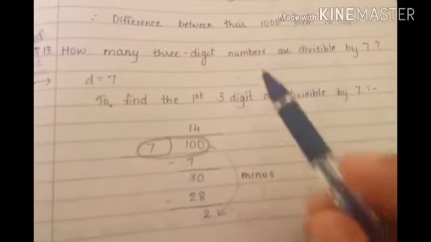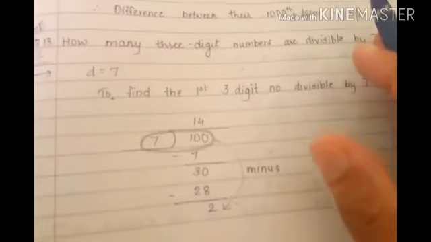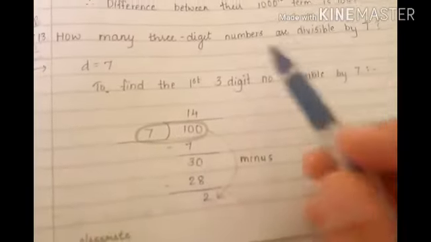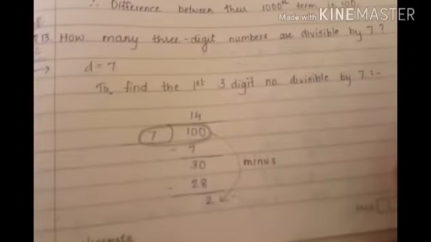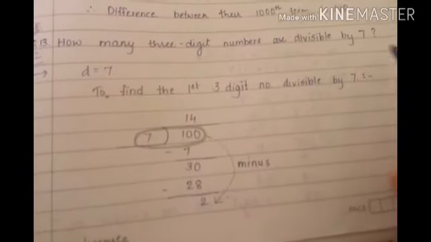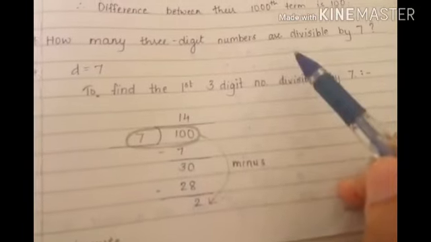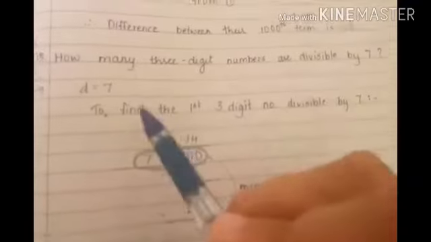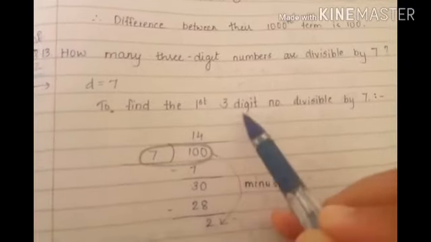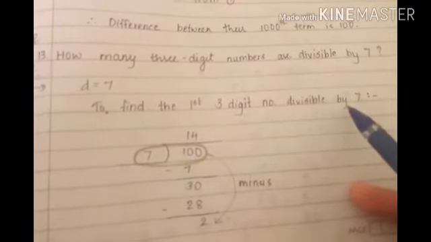So which is the first 3-digit number? The first 3-digit number is 100. And which is the last 3-digit number? It is 999. But is 100 divisible by 7? No. Is 999 divisible by 7? No.